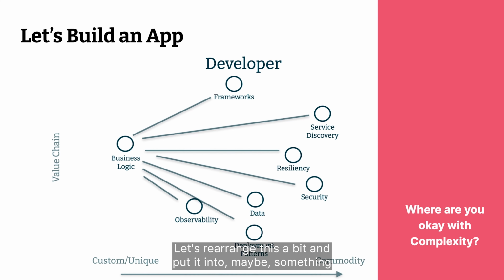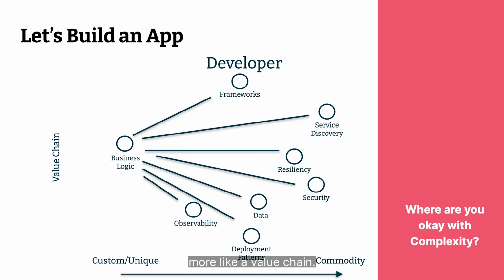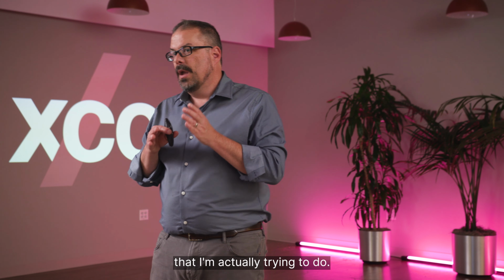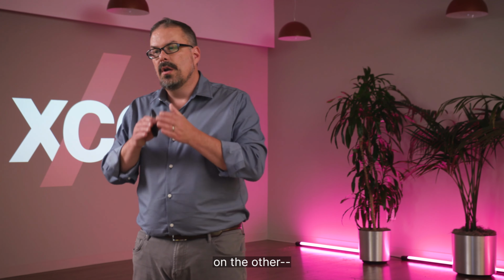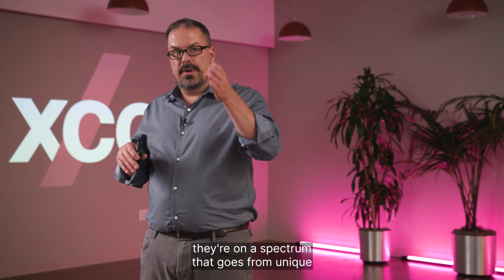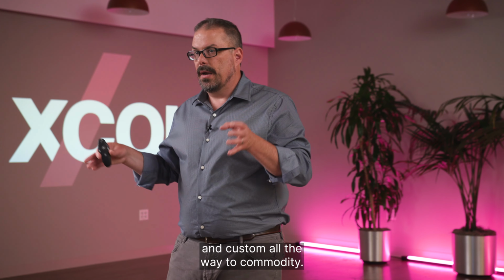Let's rearrange this a bit and put it into maybe something more like a value chain. What I mean by value chain, I want to take the thing that I'm trying to do and all the things that support it and arrange them into a chart. So if you look at this business logic portion here, that is the really custom, unique piece that I'm actually working. The framework, service discovery, resiliency, security, data, all those other things are supporting the work that I'm actually trying to do. And if you look at them from business logic on one side to service discovery on the other, they're on a spectrum that goes from unique and custom all the way to commodity.